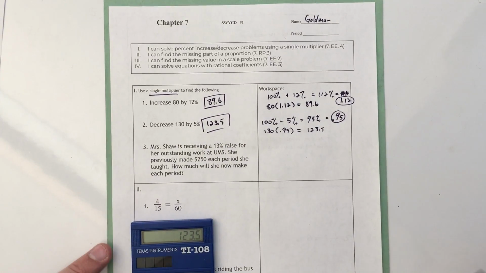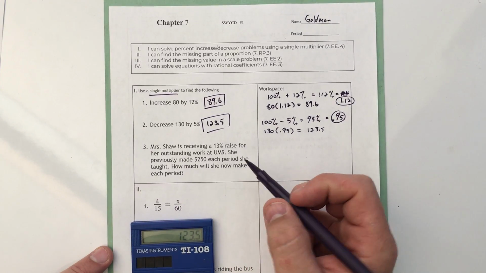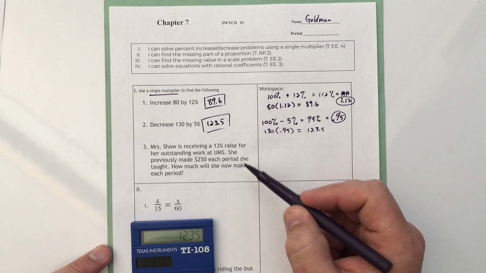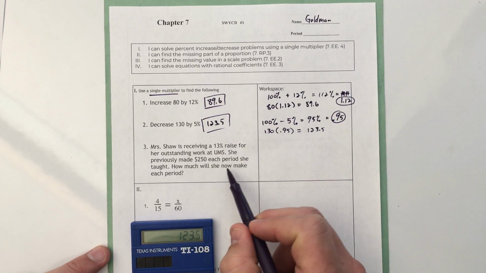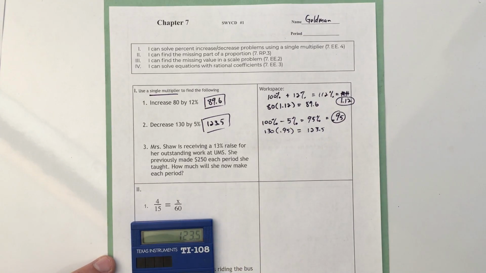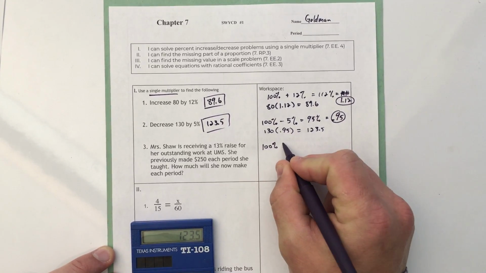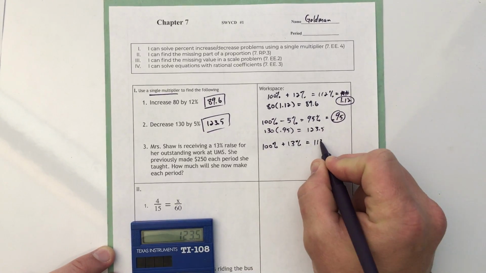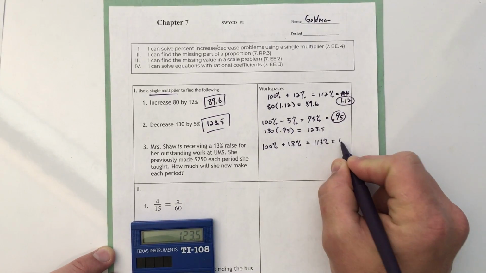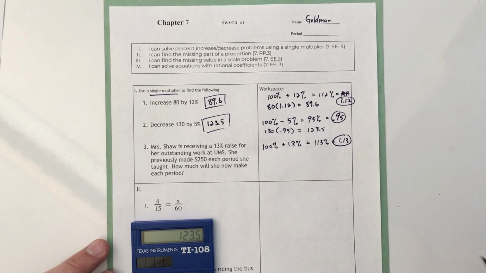Mrs. Shaw is receiving a 13% raise for her outstanding work at Union Middle School. Well deserved. She deserves much more than that, in fact. She previously made $250 each period she taught. How much will she now make each period? Well, it's a raise, so this is going to be an increase. I'm going to start with 100%. I'm going to increase that by 13%, and I get 113%, which as a decimal or multiplier is 1.13.